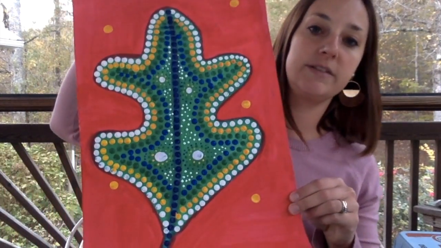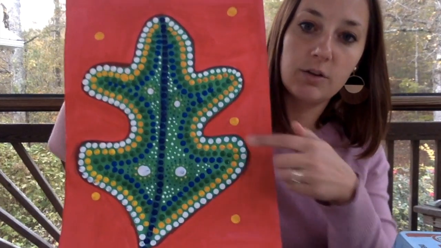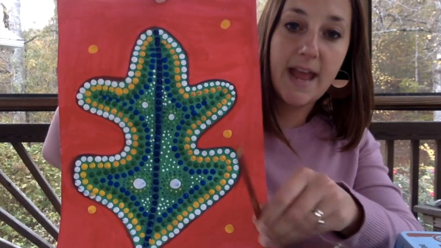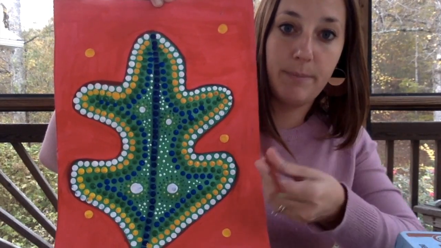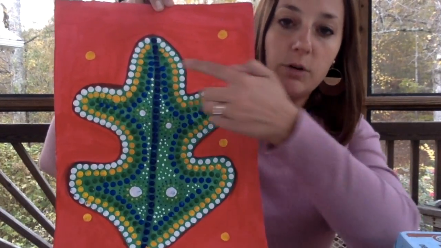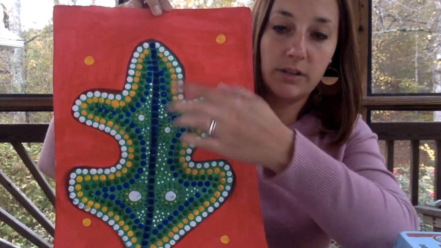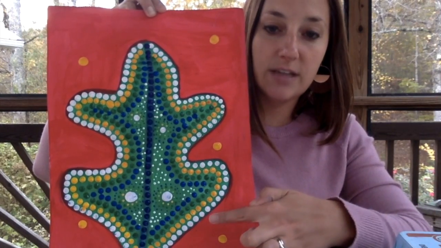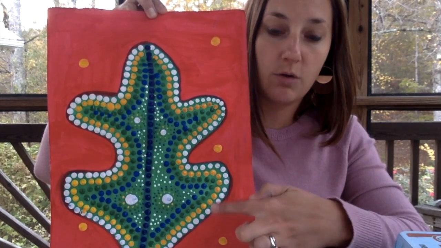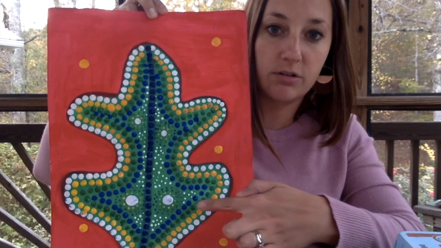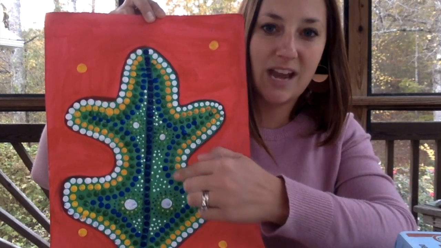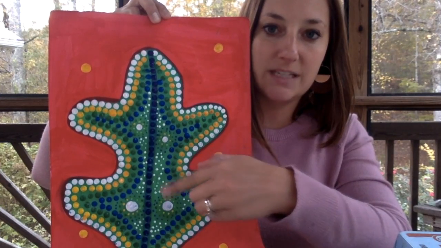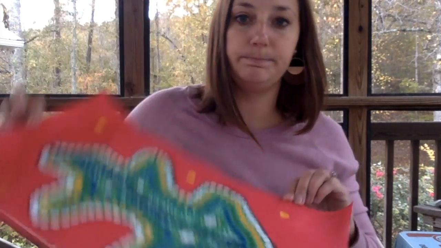So this is what mine looks like so far. So you can see the little smaller dots, I used the point of the colored pencil. And on the bigger dots, I use the back end of my colored pencil. And what you want to do when you work inside your leaf is follow the shape of your leaf. And you see I created a pattern where I did all white dots, then all yellow, then all green, then all blue. And then I had kind of this just weird space and I did small dots in there so that I could fit them.